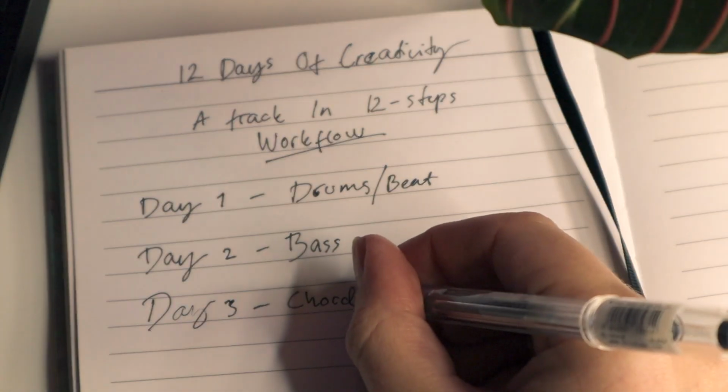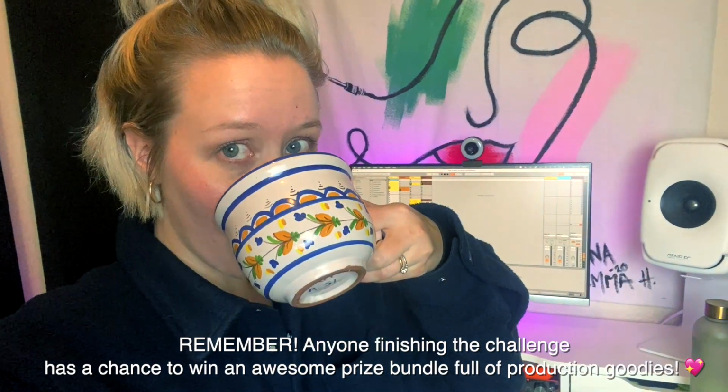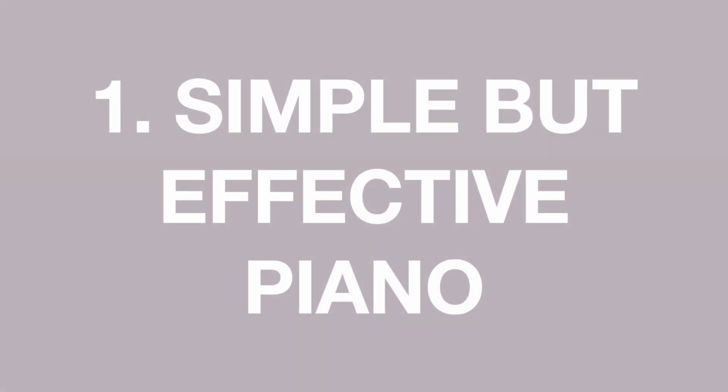Today we're gonna work on chords to the track that we have already created thus far. So I have a couple ideas how I'm gonna work on this chord stuff, and especially using piano and Wavetable. Let's go.